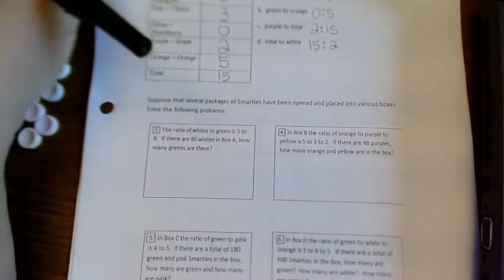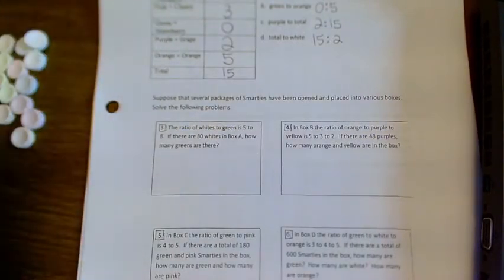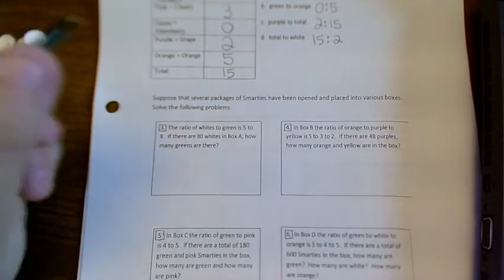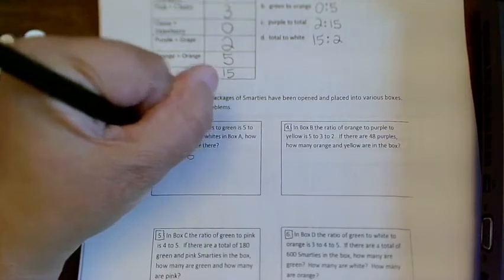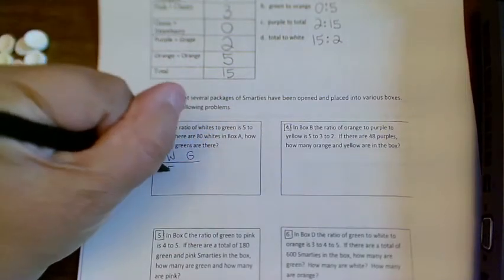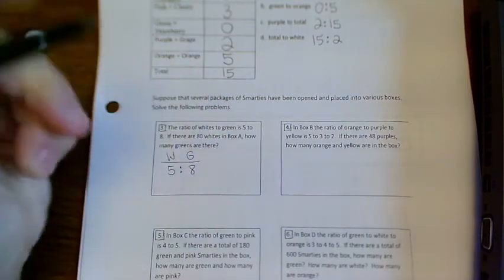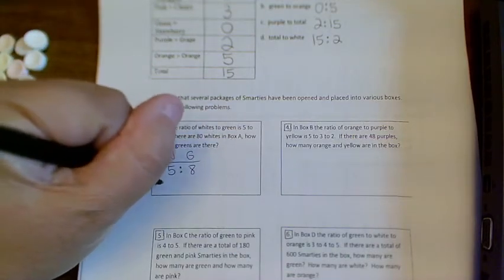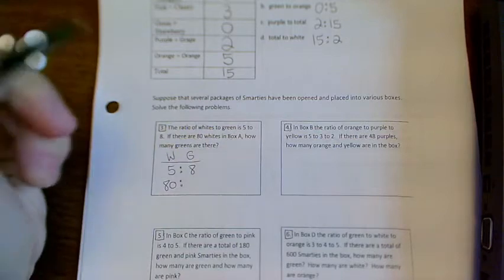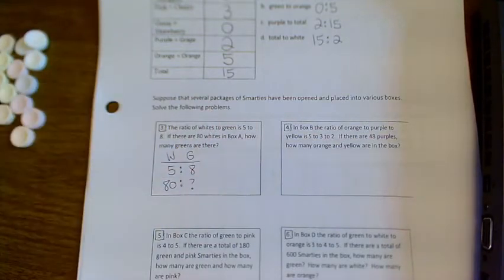Okay, so then what about some problems? It says, suppose several packages of Smarties have been opened and placed into various boxes, so solve the following problems. If the ratio of white to green is 5 to 8, and there are 80 whites in box A, then how many green would there be?